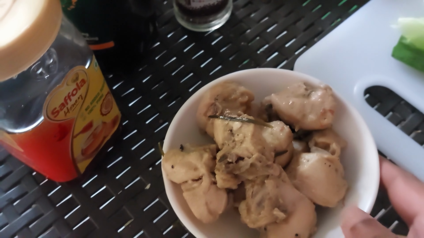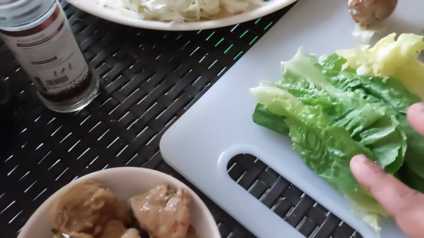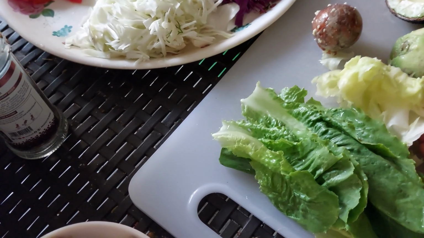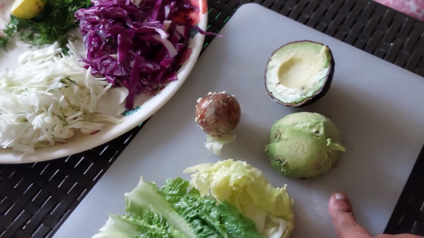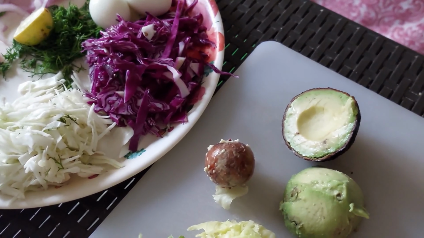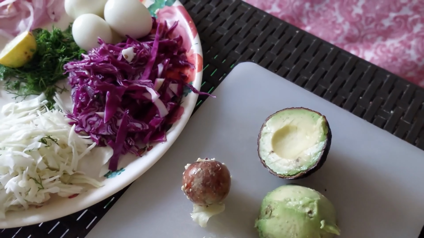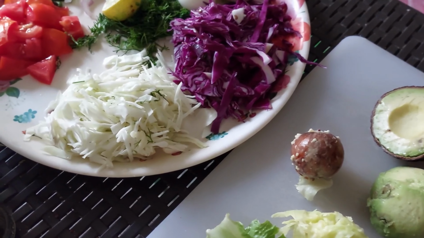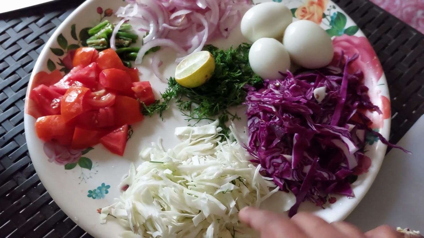And so we need this 100 gram, few salad leaves, few iceberg leaves, one avocado, sliced in cubes, and then we need little bit of cabbage.